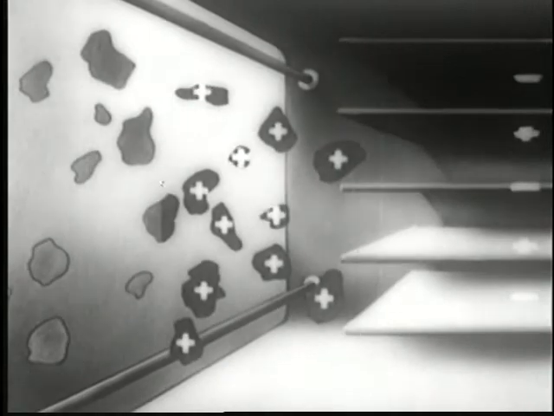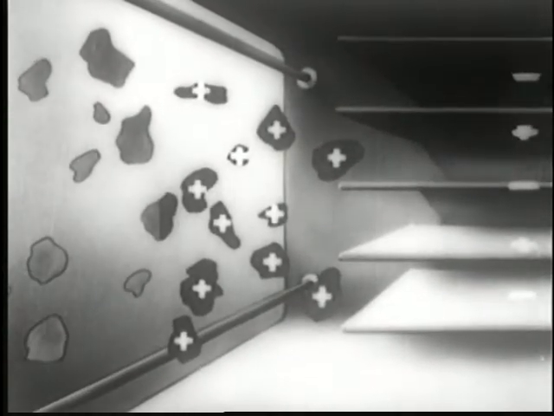As incoming air passes through the field of these wires, each particle of dirt receives a positive electrostatic charge. When the positively charged particle reaches the collector chamber, it's attracted to and deposited on negative plates.